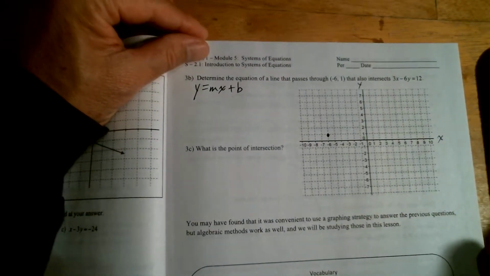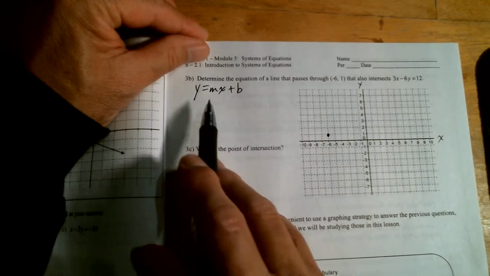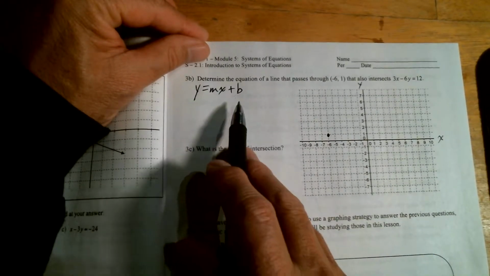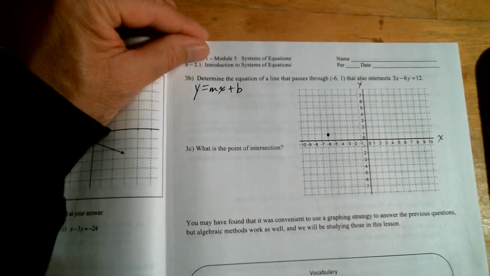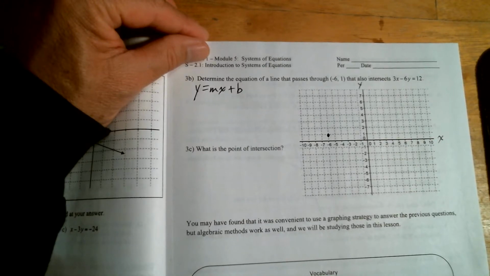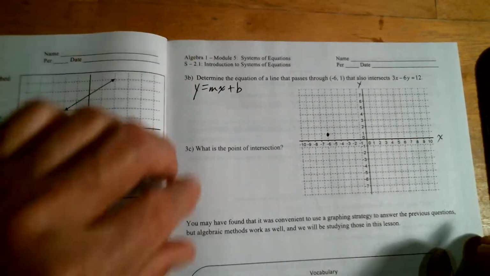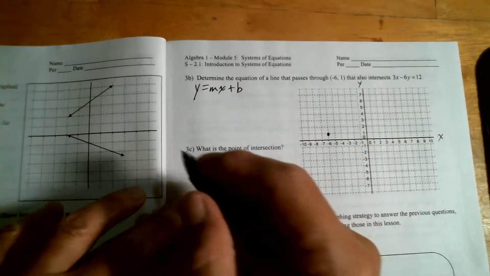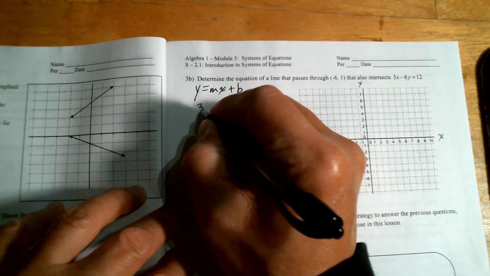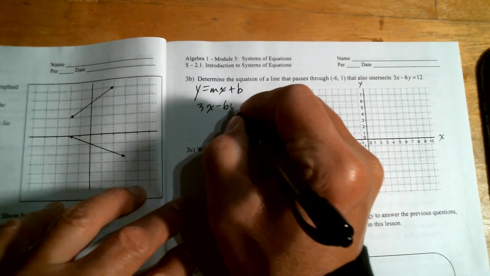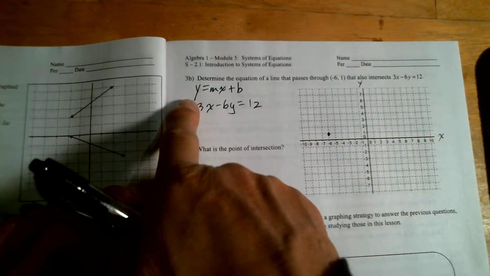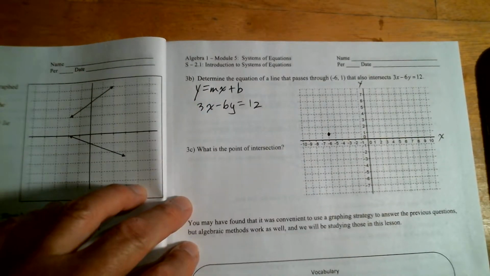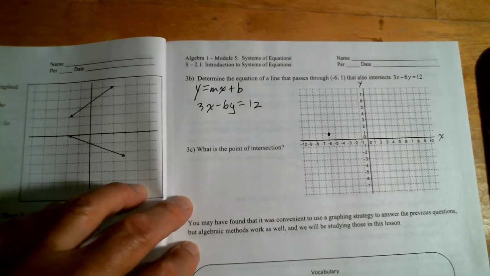Y equals mx plus b, m being the slope, b being the y-intercept, right? We've gone over this numerous times already. So we have the equation 3x minus 6y equals 12. I'm just going to put it in the original y equals mx plus b form that we can easily graph off of.